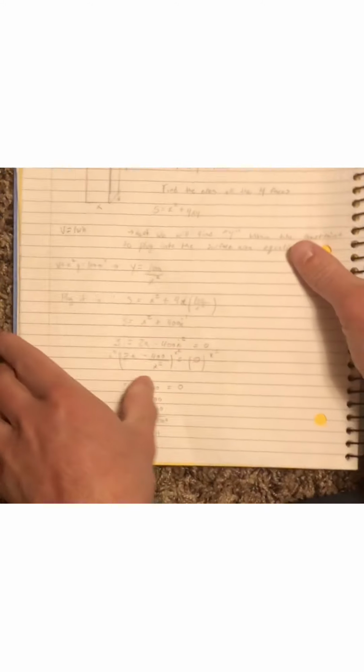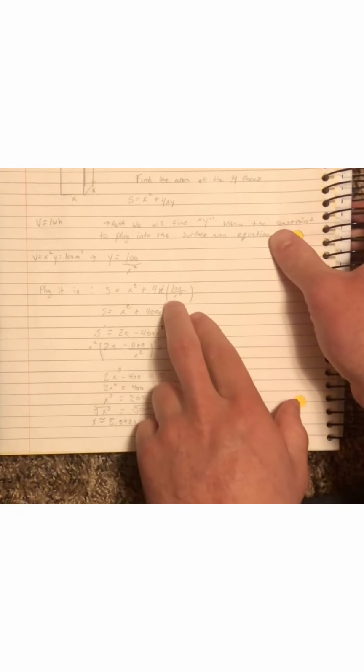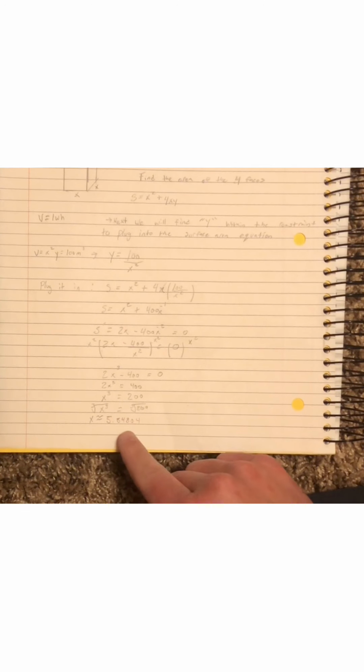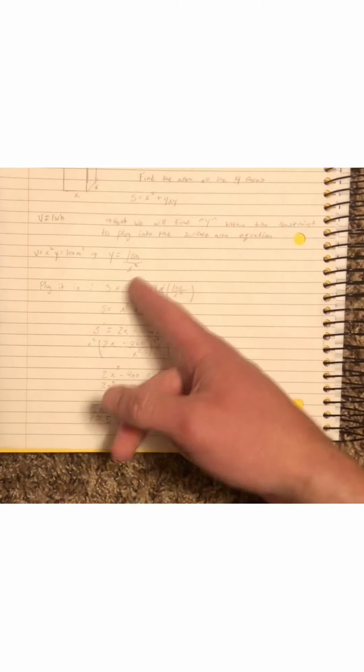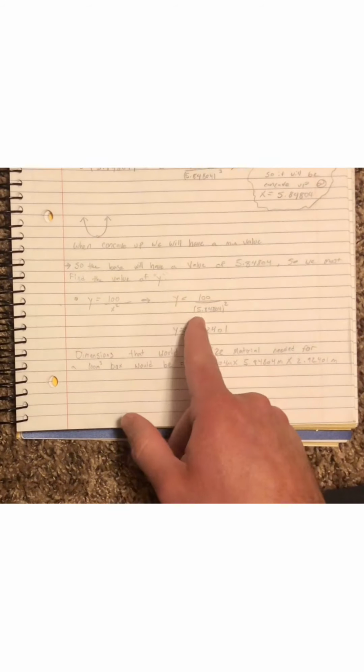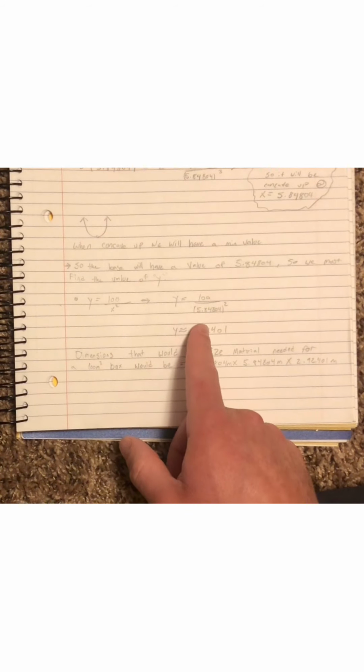To find the value of y, which is the last step to find the minimized material needed for this box, we'll go back to the equation y equals 100 over x squared. We're going to plug in the x value that we found, 5.84804. So y equals 100 over 5.84804 squared.